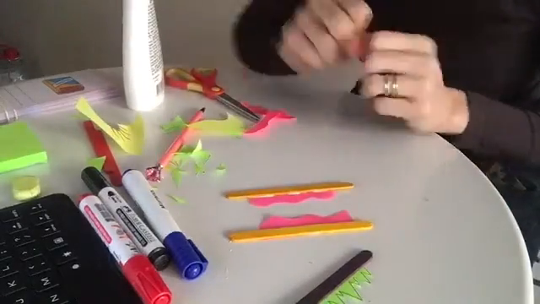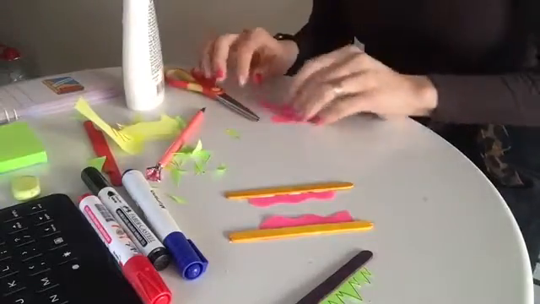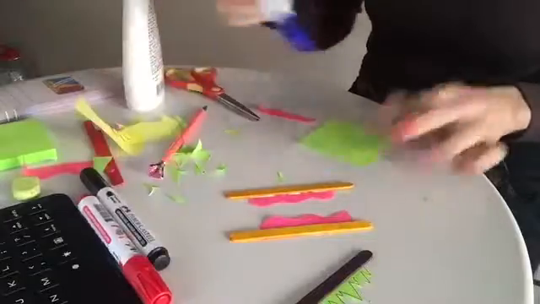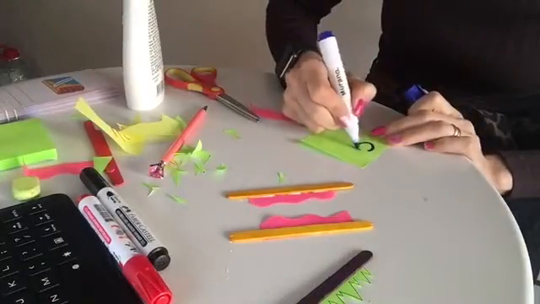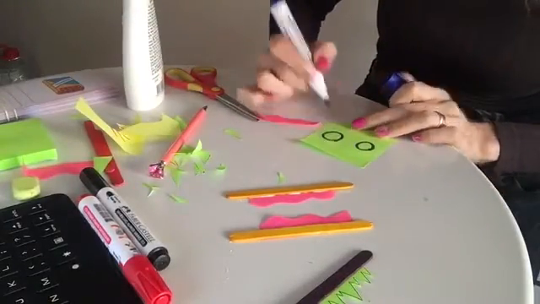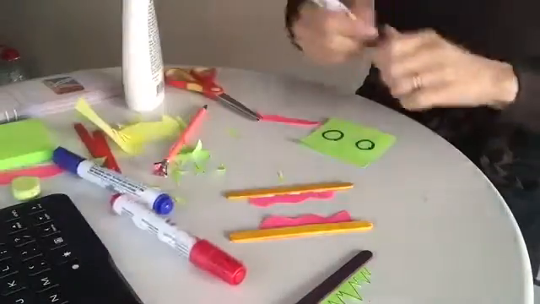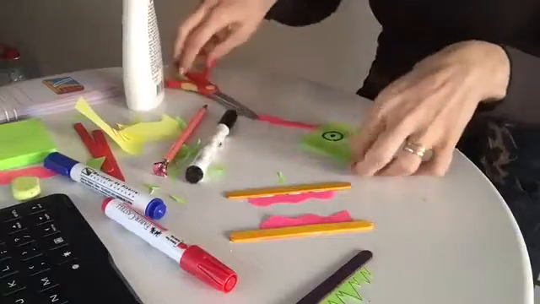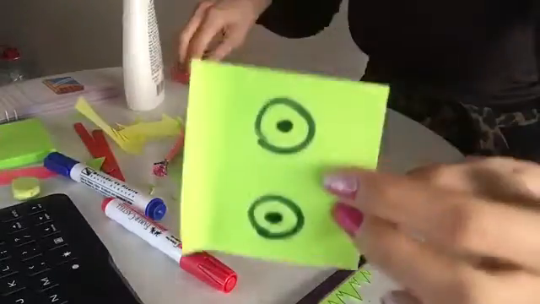And now I will just add 2 eyes. 2. And I will cut it.